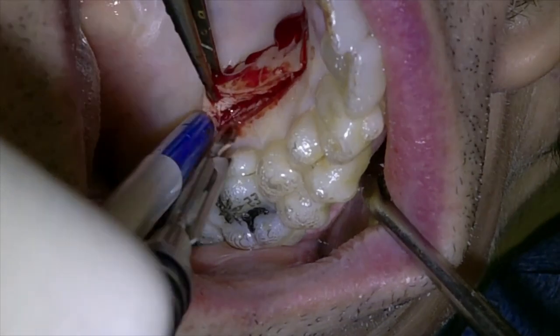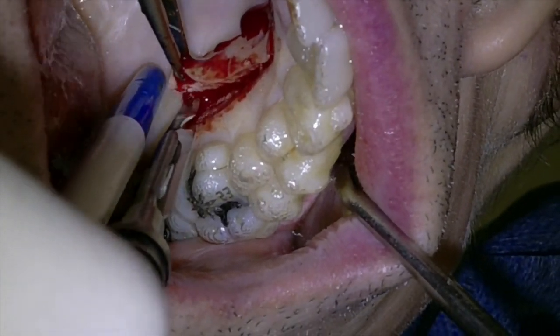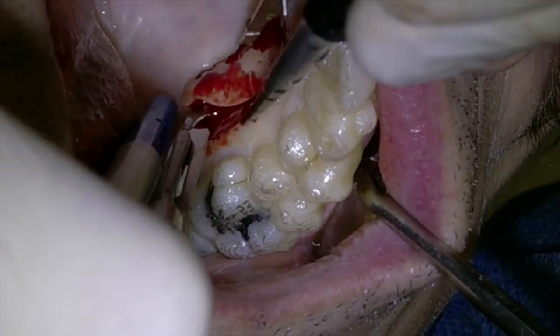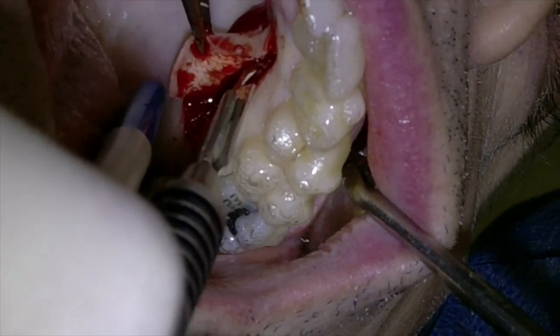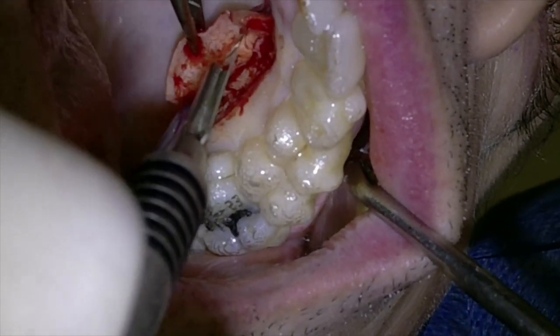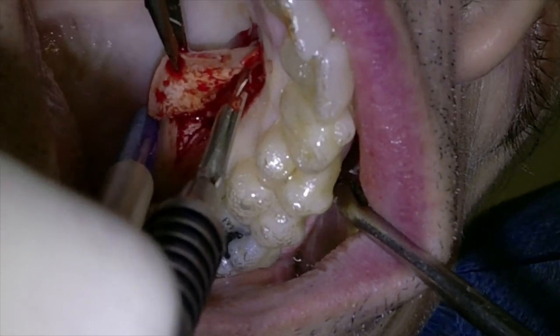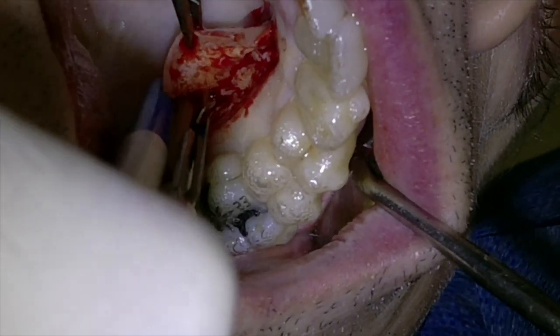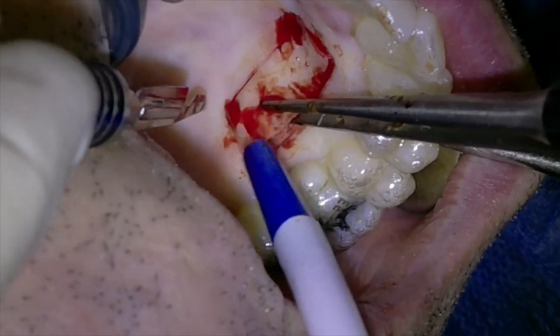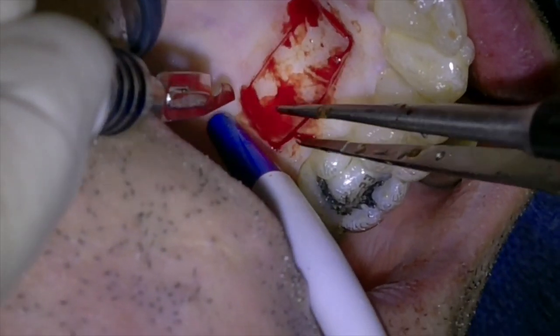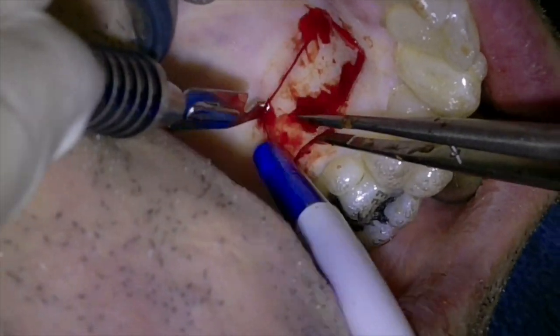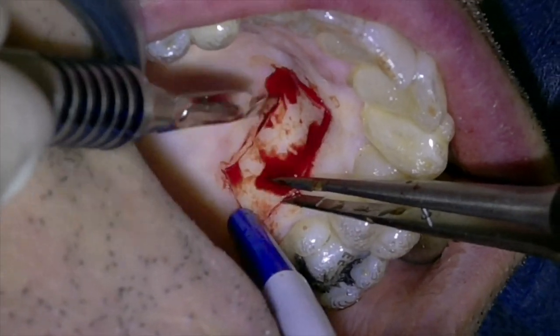So basically what I'm doing at this point, I'm just displacing very carefully that free gingival graft. I'm starting to detach from the most coronal aspect towards the apical aspect, and I'm leaving in place on the donor side a piece of connective tissue. All right, so you don't want to go full thickness, you're going to go split thickness.